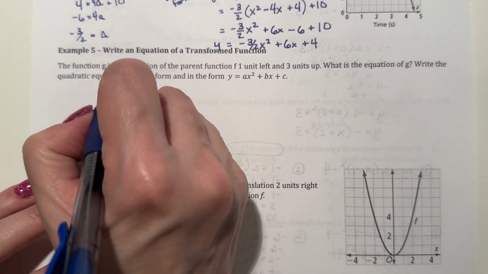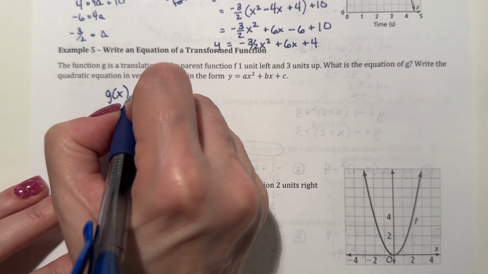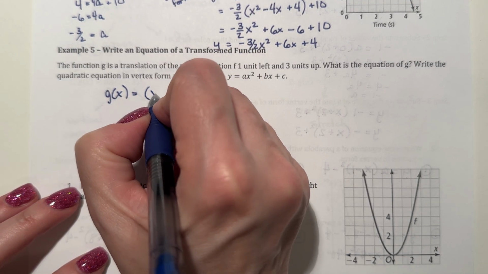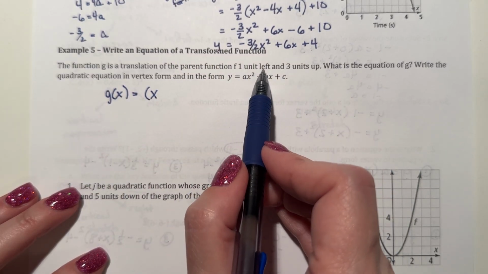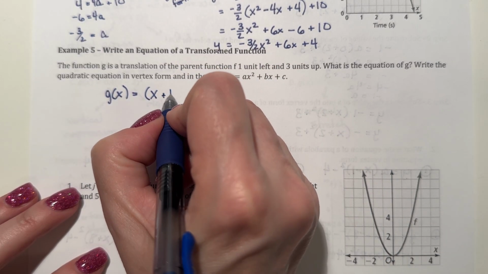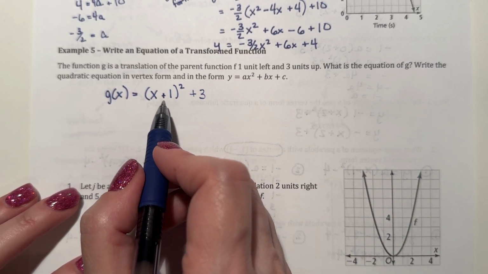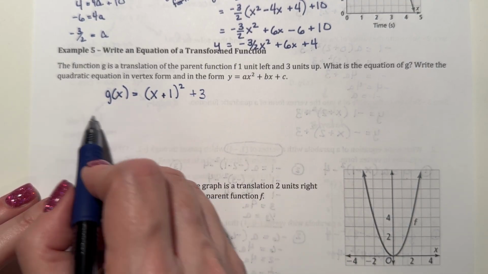Okay, so first thing I'm going to do is do g of x. Now they did not specify any kind of a stretch, shrink, or reflection, so I may assume that a is 0 in the case of my vertex form. Actually, I'm sorry, not 0, but 1. So I may assume it is 1 because, again, they did not specify a stretch, a compression, or a reflection. So I'm going to have x. 1 unit to the left means -1, so we'll make that a +1. And then up 3. Remember, what's in the parentheses is always the opposite of what you see. This is vertex form.